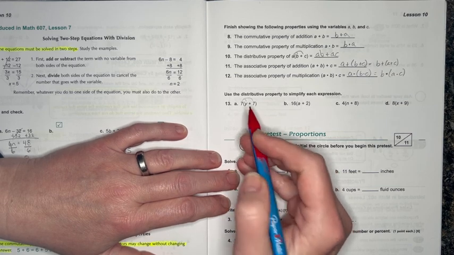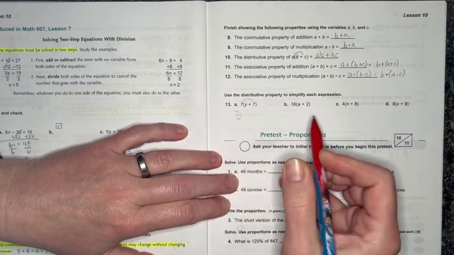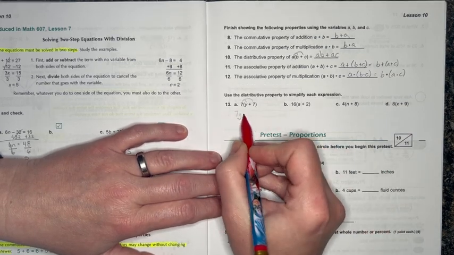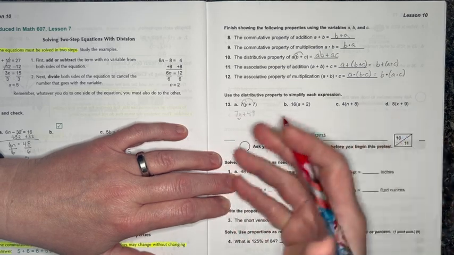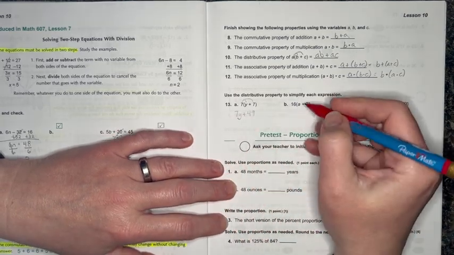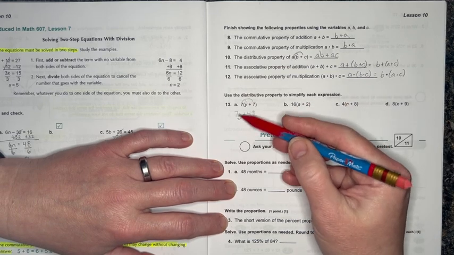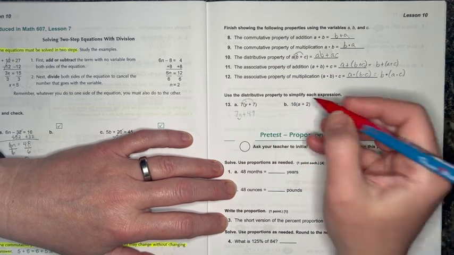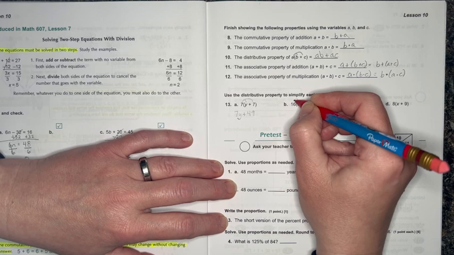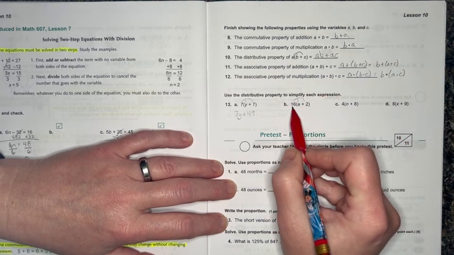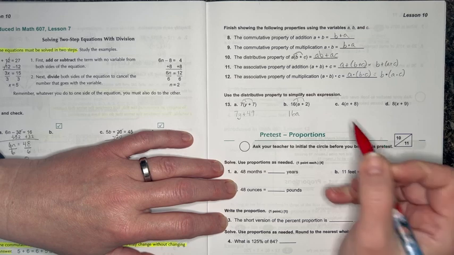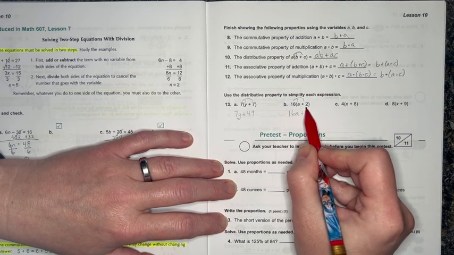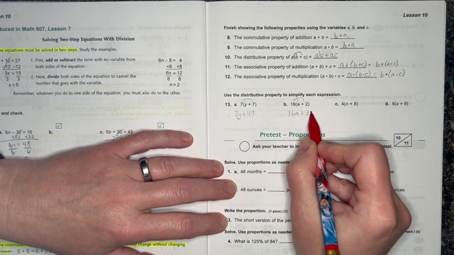So 7 times y is 7y. 7 times 7 is 49. So 7y plus 49 is our answer. We don't have enough information to do anymore because we don't know what y is equal to. But that's okay. Again, we're going to distribute. We're going to take 16 times a, or 16a, plus 16 times 2, which is 32.